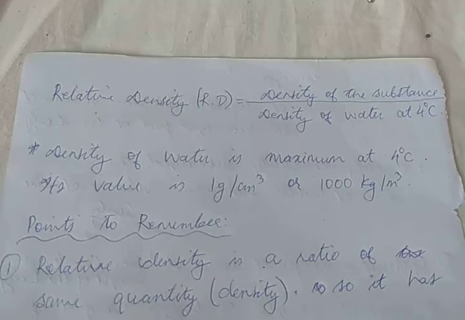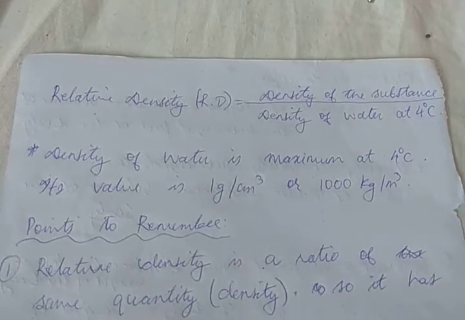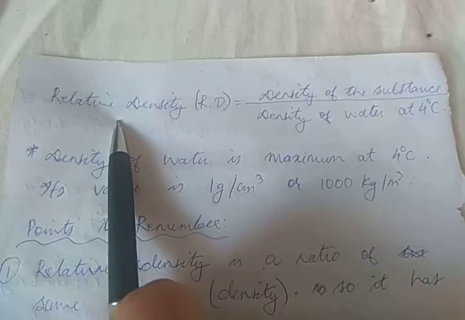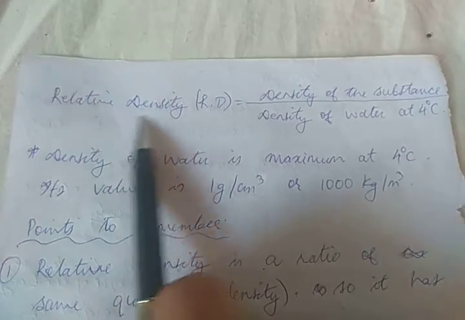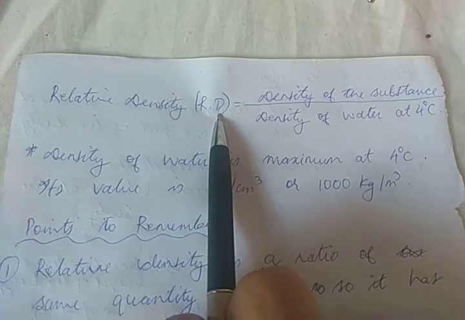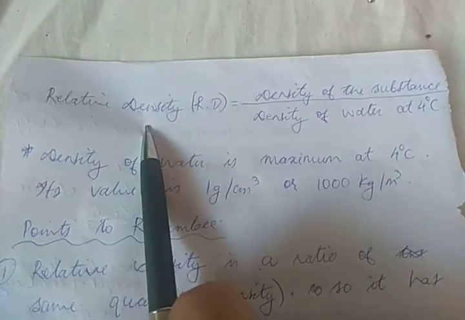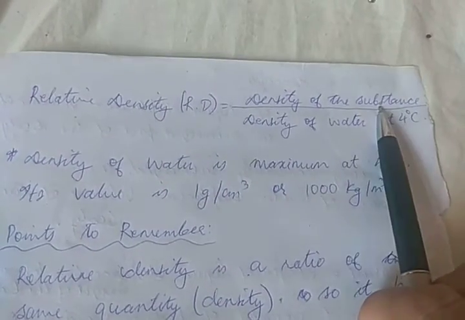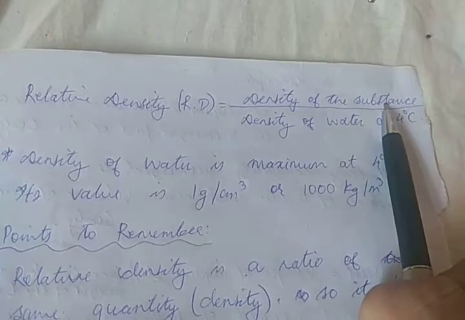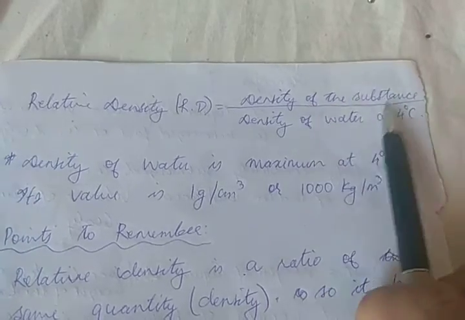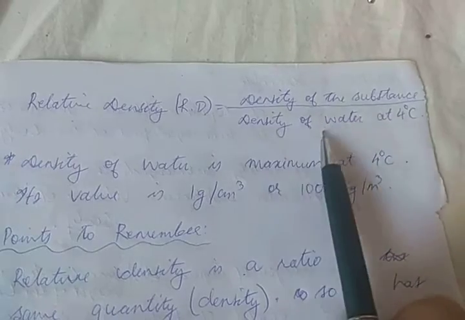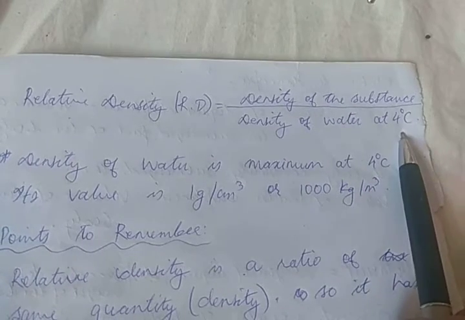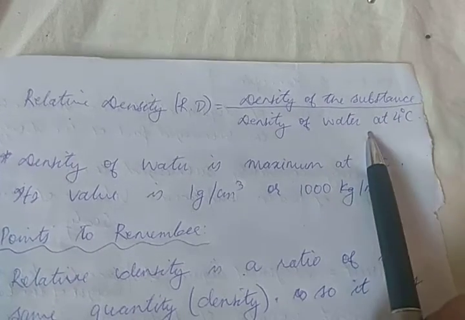All right. So, if you've checked those previous videos, you must be familiar with this term called relative density, sometimes also noted by R.D. Relative density is the ratio of the density of a substance, whatever substance it could be, divided by the density of water at 4 degrees C. To be more precise, the water has to be at 4 degrees C.